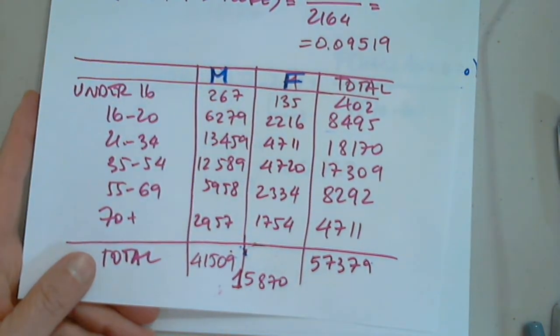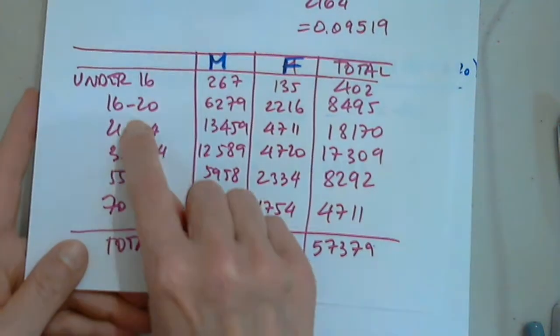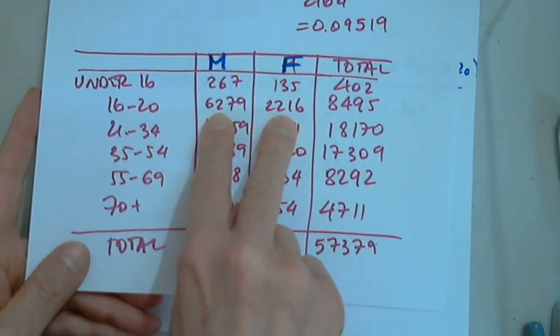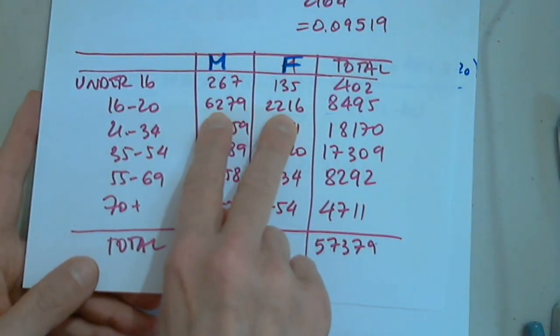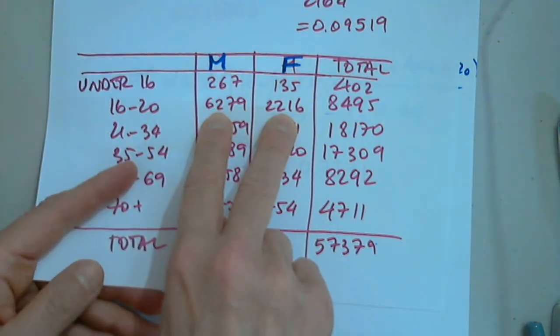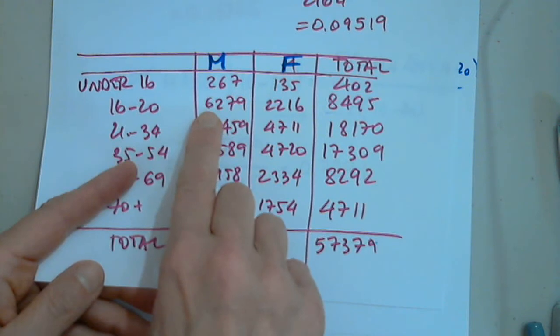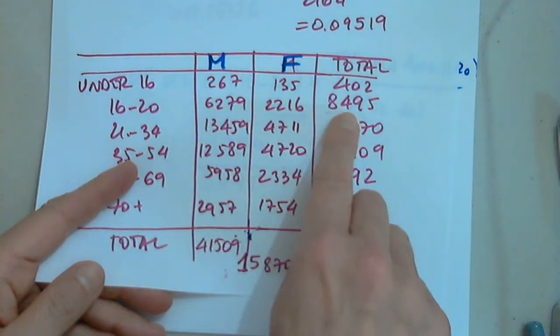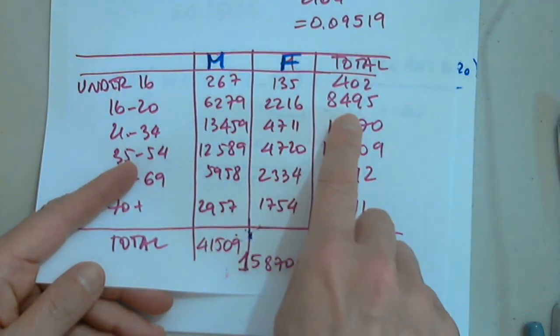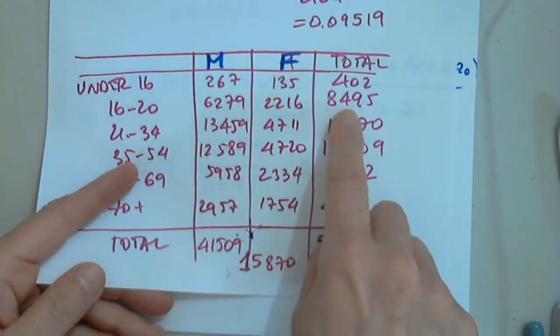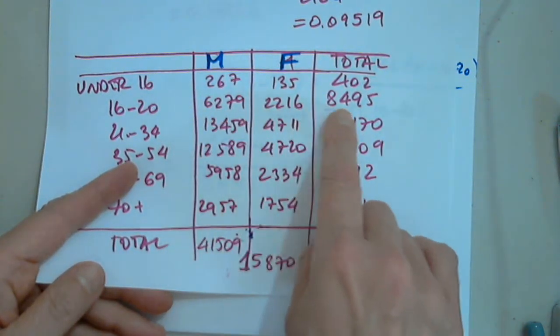Let me stop sharing for a second. I would say yes, because we just calculated for male, and 16 through 20 over probability of 16 through 20, we got higher than 50%. So it is more because we have 6279 over the total for 16 through 20. So this over this is definitely bigger than this over this.